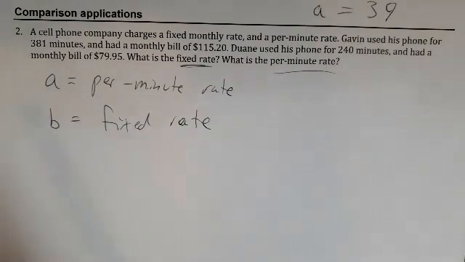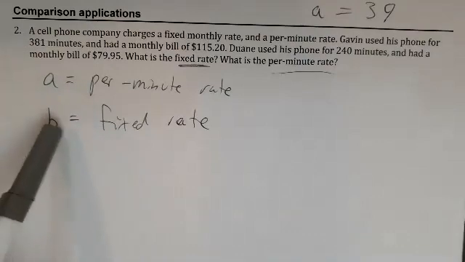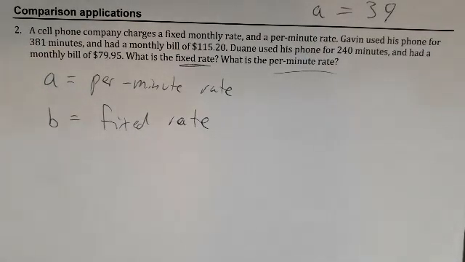And I think I probably reversed that order because if you remember right, this is sort of like a linear equation, and our fixed rate is sort of like our y-intercept or our b variable. So I think that's probably why I went with this sort of order.